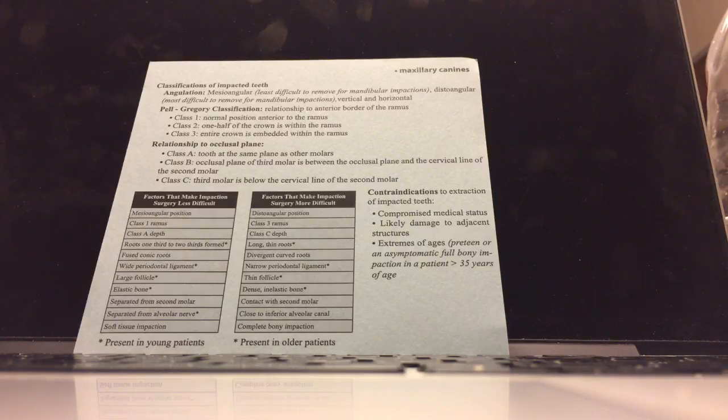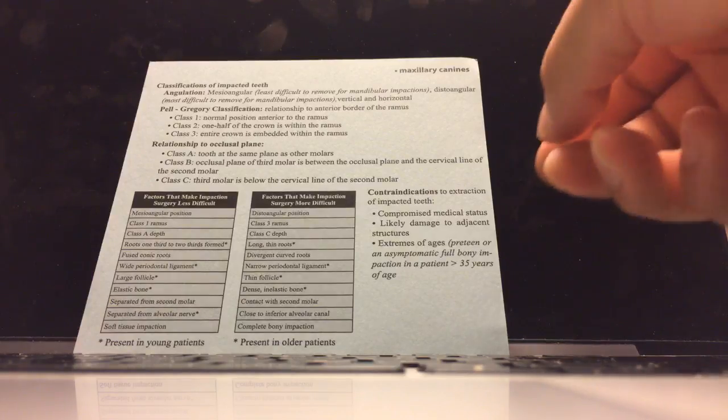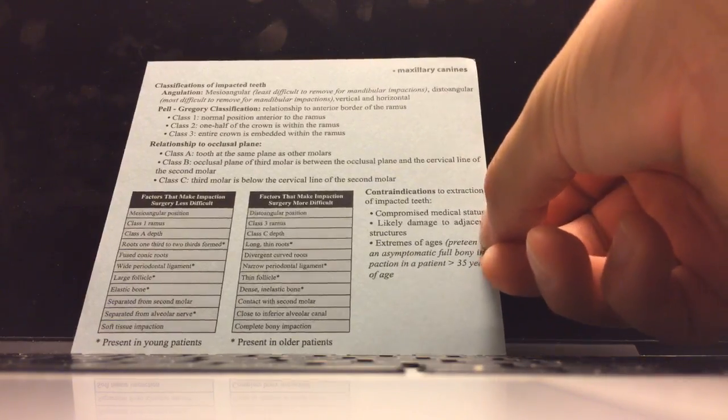Contact with second molar. Close to inferior alveolar canal. And complete bony impaction would be the last factor to make the surgery more difficult.